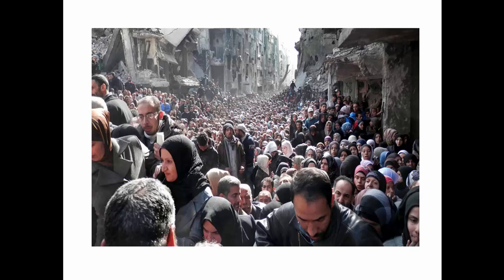To give you an example, or just a glimpse, of how huge this crisis is, this is a photo taken around 3 years ago when the siege of Aleppo was lifted for some time so that people could move out. See the buildings here, they are destroyed. They look like they are right out of some movie, a dystopian movie. And look at the number of people. They are all coming out of their homes to get food, to get water.